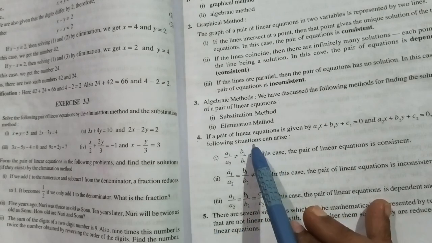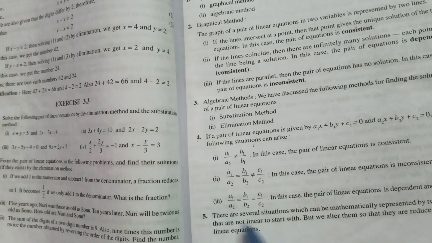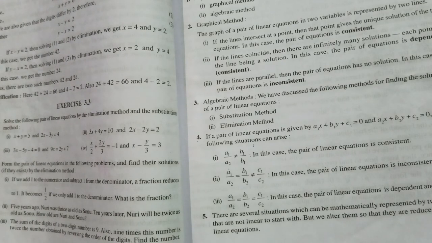From this we can say that expect 1 mark in MCQ directly, and direct 1 mark question also they can give. So how they can give it? So they will give a pair of linear equations. By that they have asked directly the graphical representation of the pair of linear equations, whether it intersects or not.